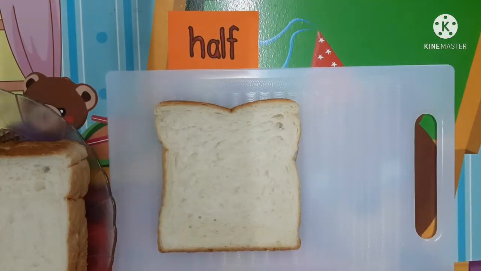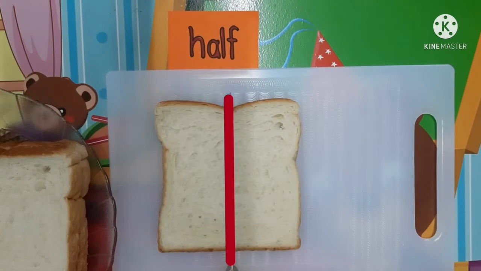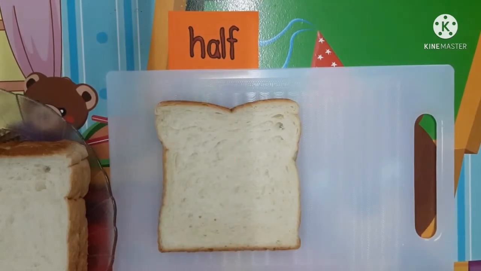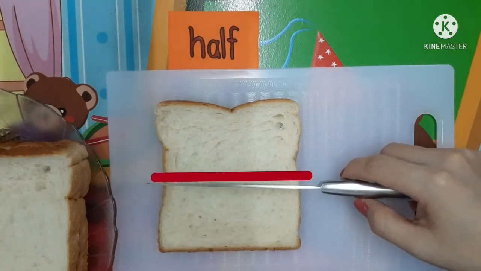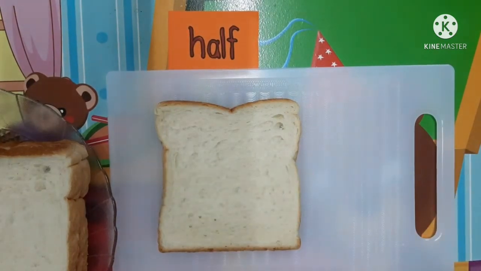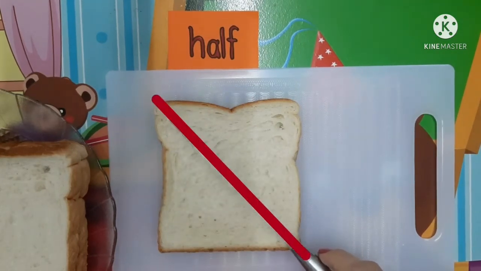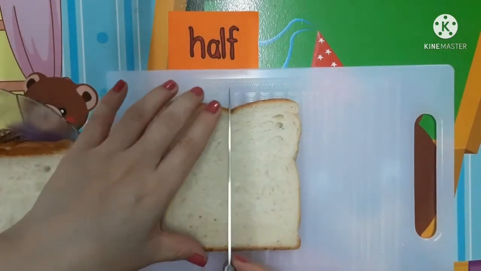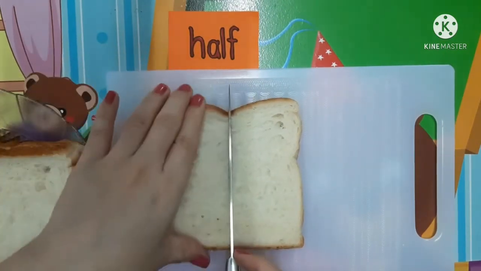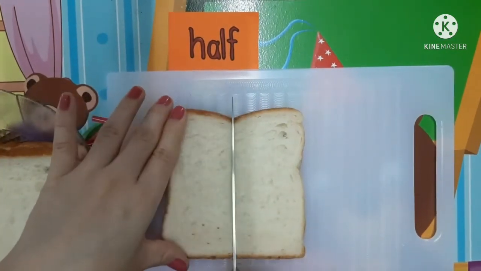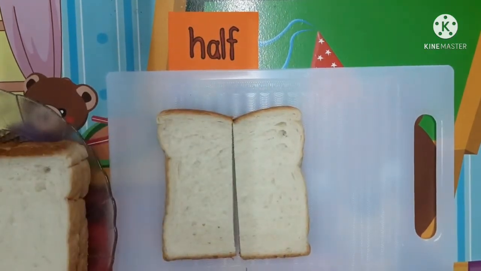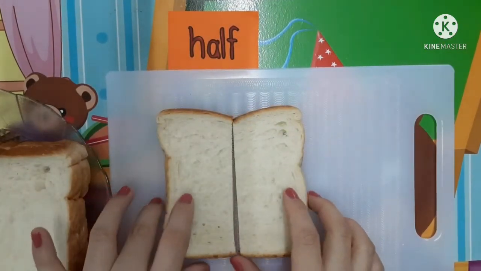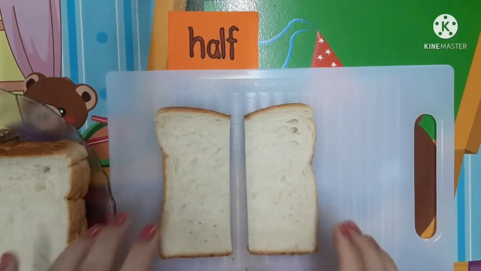A half means when I cut or divide an object into two equal parts. I can cut the slice of bread this way and get two equal parts. I can even cut this way to get two equal parts, or this way. I'm going to cut this way. Now I have cut a slice of bread into two and I have two equal parts.